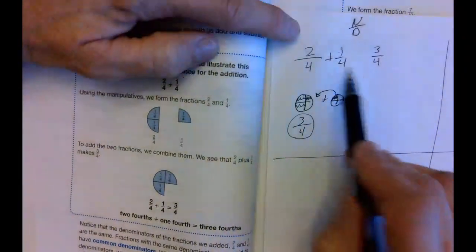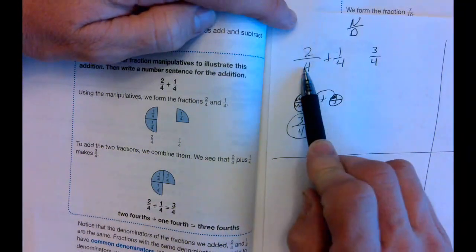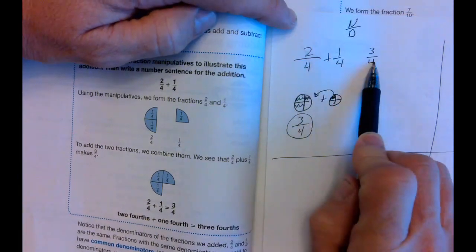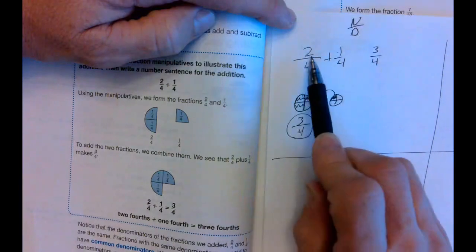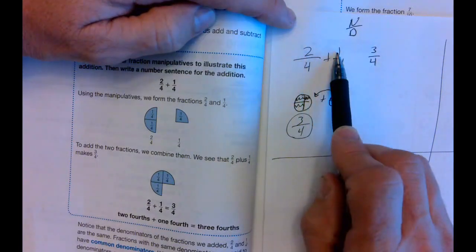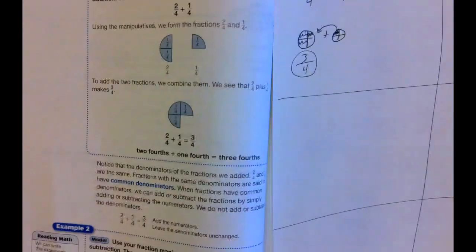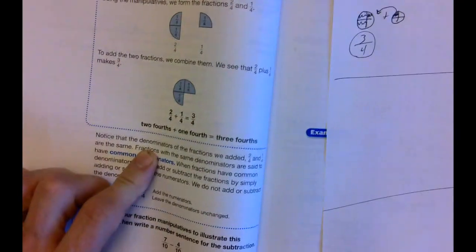So say it with me again. Add the numerator, keep the denominator. Notice they're the same. And they're going to be the same all the way across. 4, 4, 4. 2 plus 1. So we're really just adding the top. Keep the bottom. Okay?